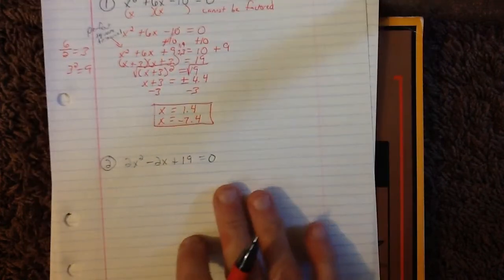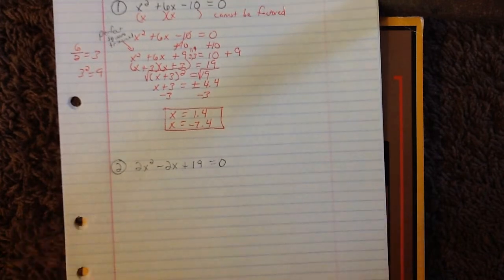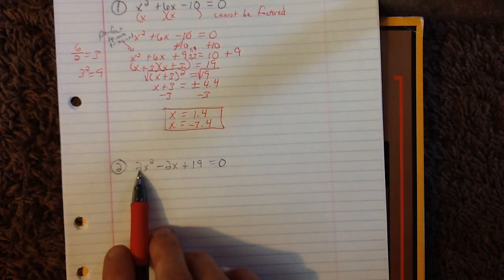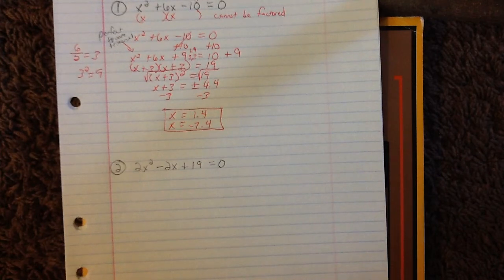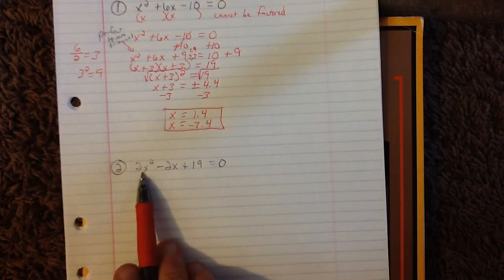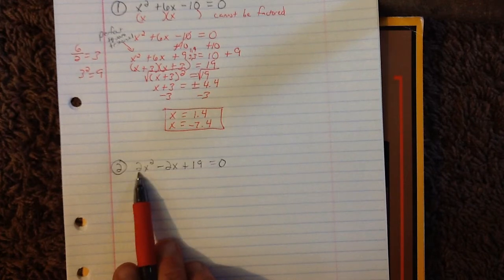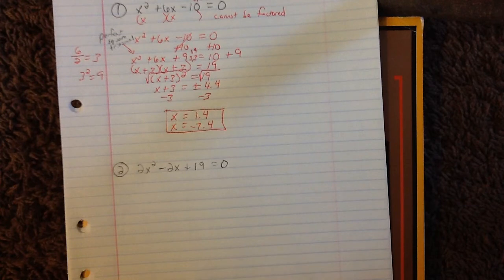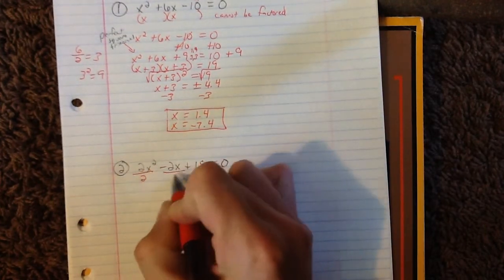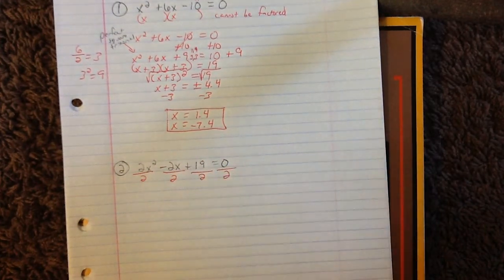I have a second one here, and it's a little bit more complex because we have a leading coefficient, but not quite as scary as when we're doing it on factoring, because sometimes those factoring ones can take a long time. But to complete the square, your a value cannot be something besides positive 1. It can't be anything else. If you have a leading coefficient, you need to get rid of it by dividing everything by that number. So everything's going to get divided by 2.